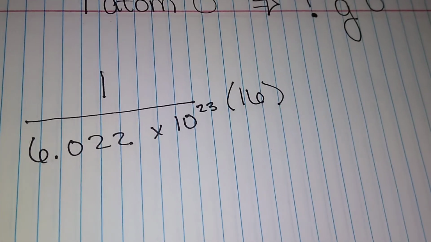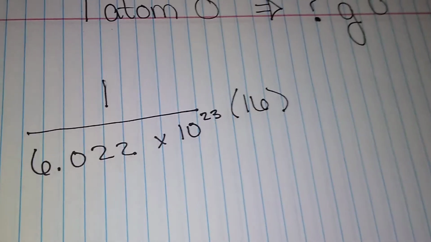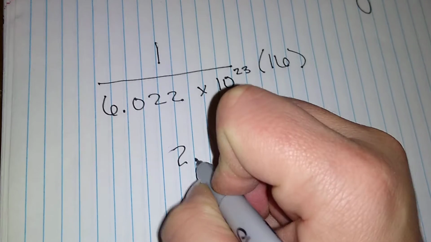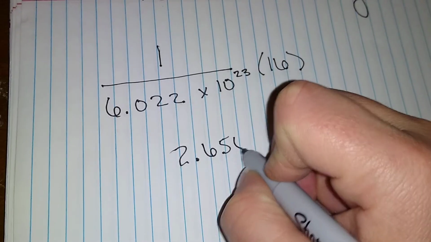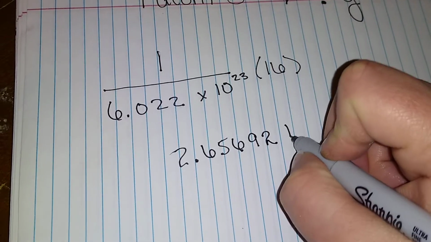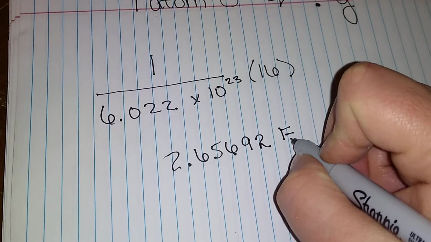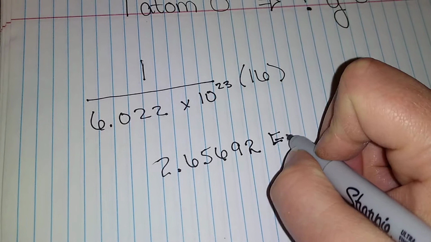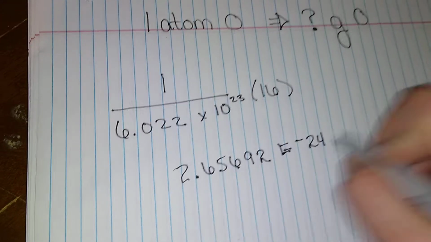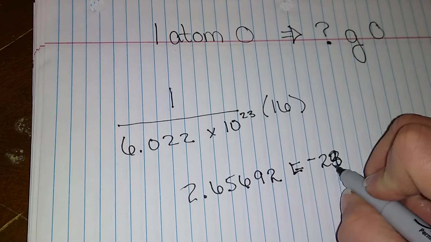You would put all of that in the calculator, and you will end up with a number. Your calculator gives you a bunch of digits depending on what type of calculator you're using. Bear with me, I'm trying to write through the phone screen, sorry.